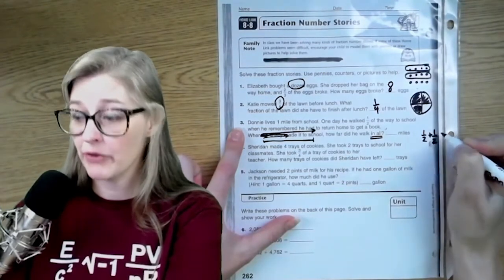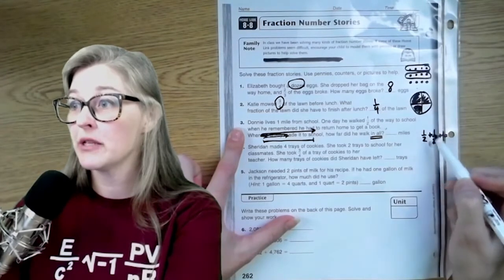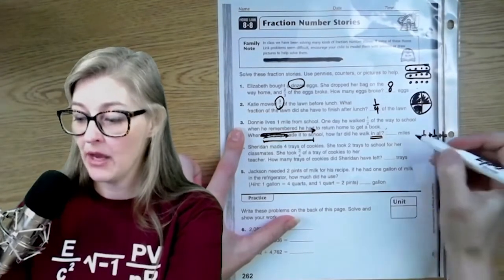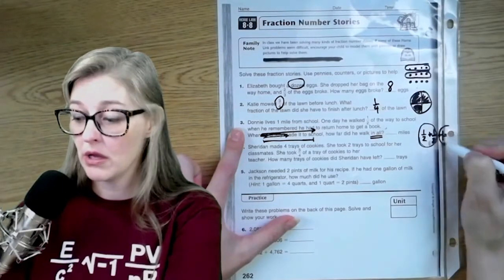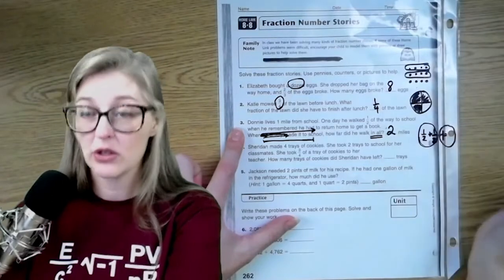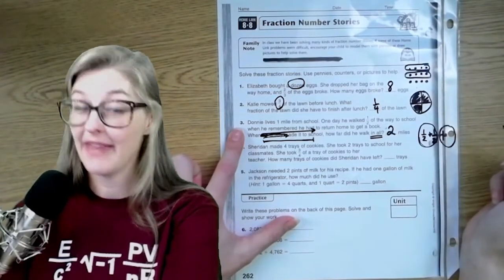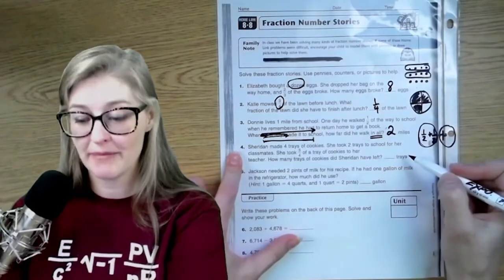And I've kind of run out of room here. Hopefully you can see this okay. So 1/2 plus 1/2 plus 1. Well, if I have a half plus a half, I know I've got a whole. Plus 1, 1, 2. 2 miles in all. That one might have been a bit trickier. All right, number 4. Pause the video.